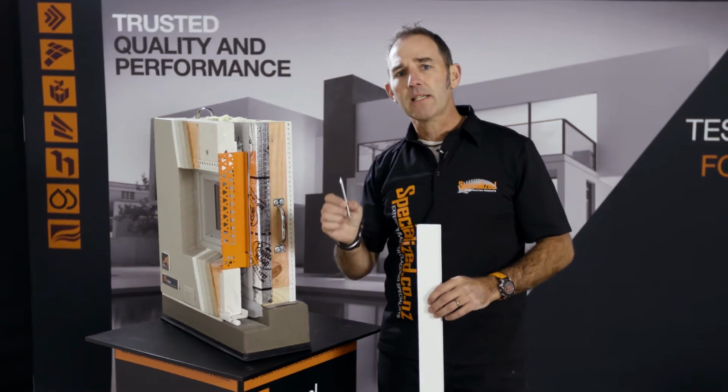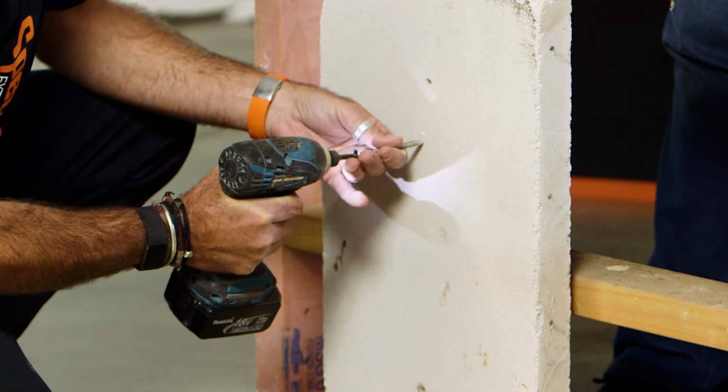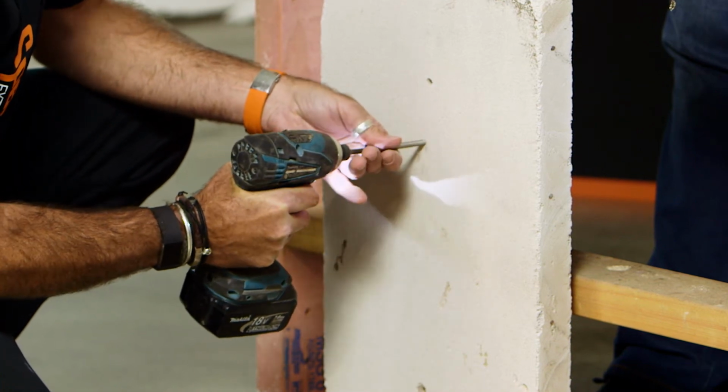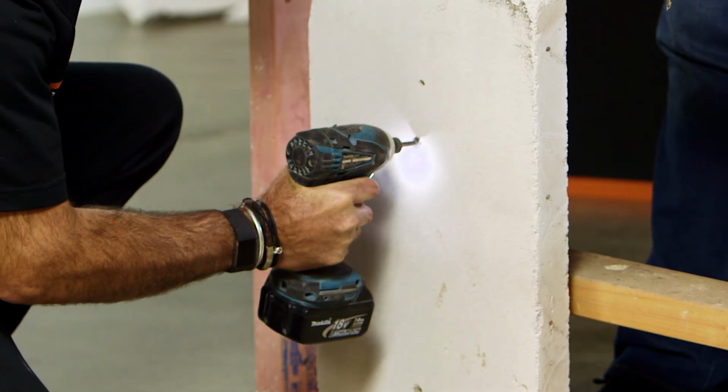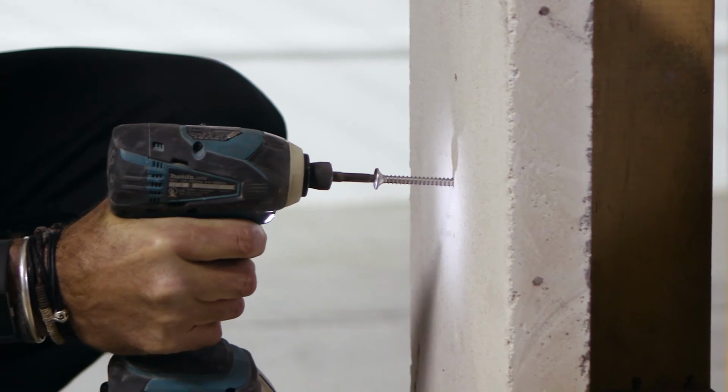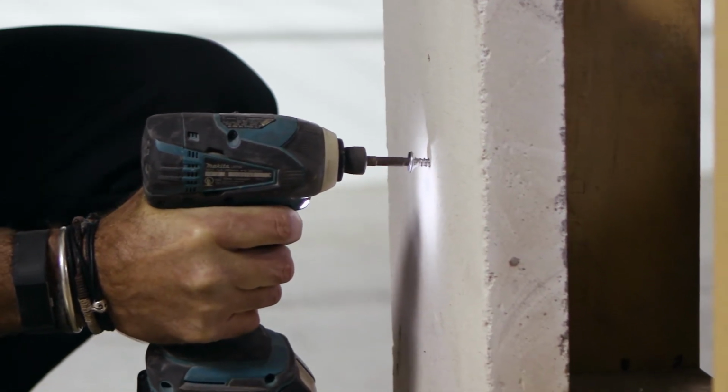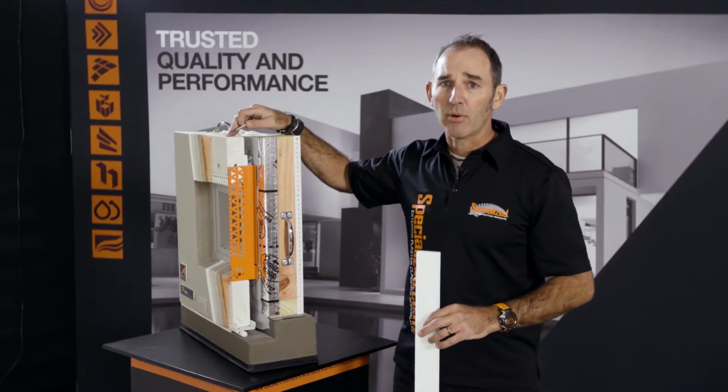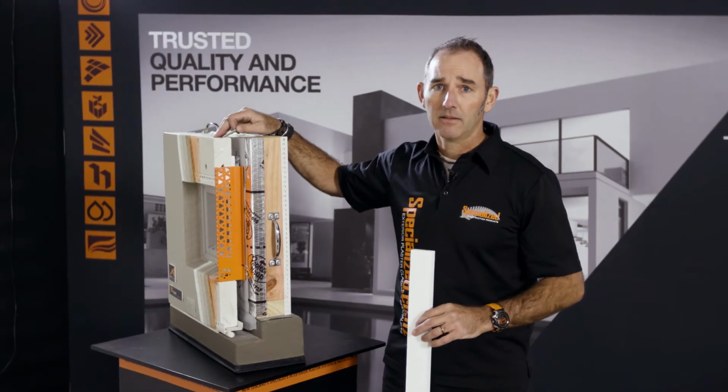These fixings were tested at BRANZ up to hurricane force, about 230 kilometers an hour. The studs actually deflect 40mm with no real effect on the outside cladding. Yeah, hey, there's a couple of cracks, but my goodness, the studs actually broke before the cladding did anything.